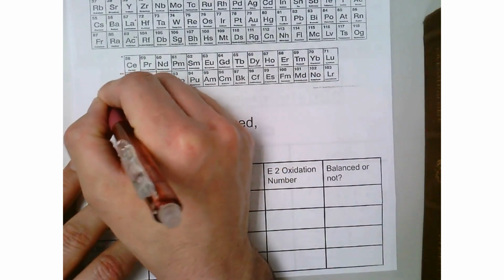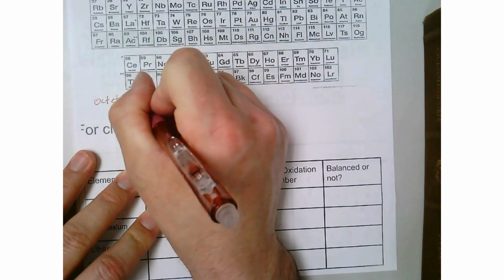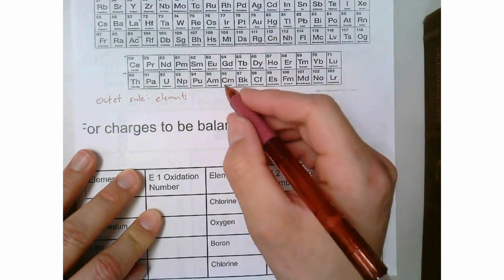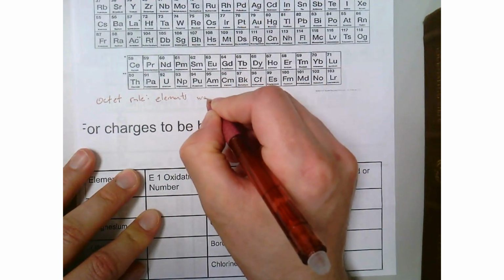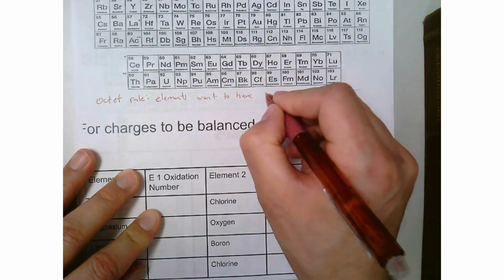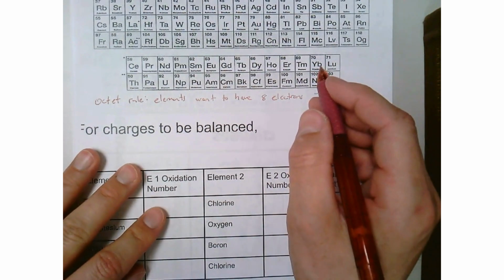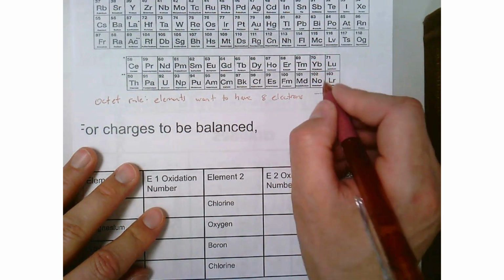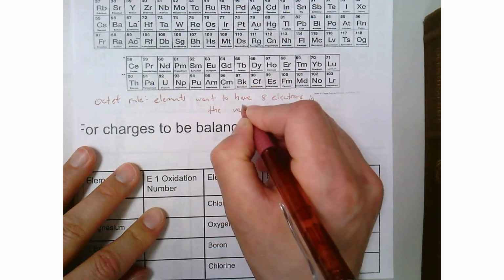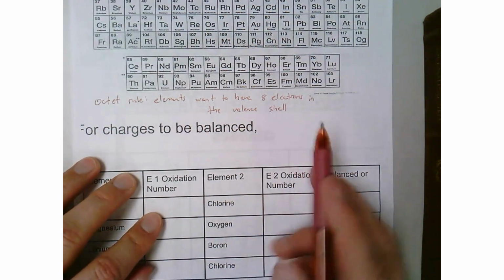I want to write down octet rule, which is what we just talked about. Elements want to have 8 electrons. For the case of helium and hydrogen, just 2. But for most of them, it's going to be 8 electrons in the valence shell, or ring, or that outer circle.